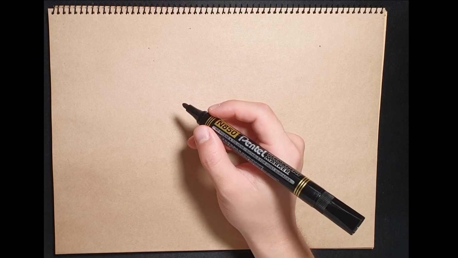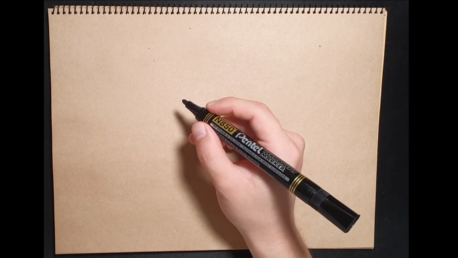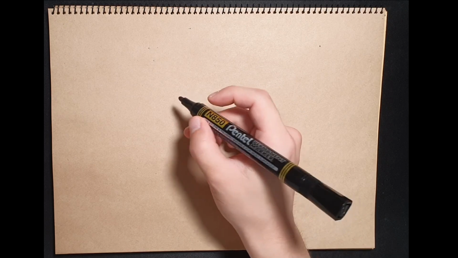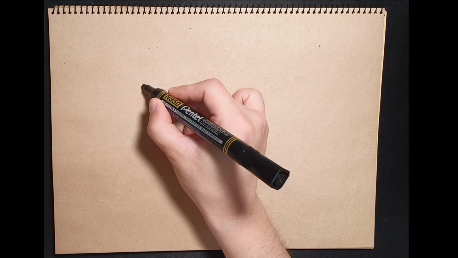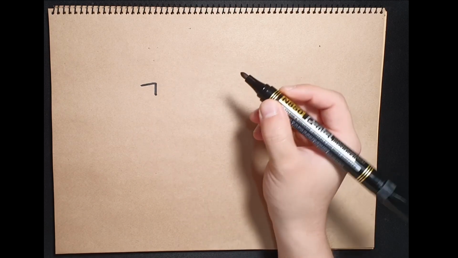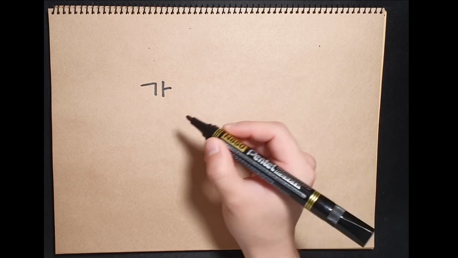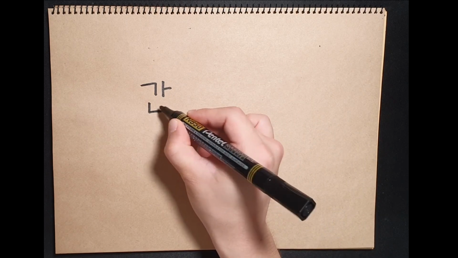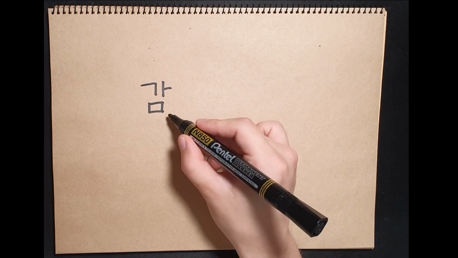So I hope you enjoyed today's lesson, and let's finish today's lesson with reading the Korean letters that are right. So first with 기역, A, 미음 at the bottom, 감.